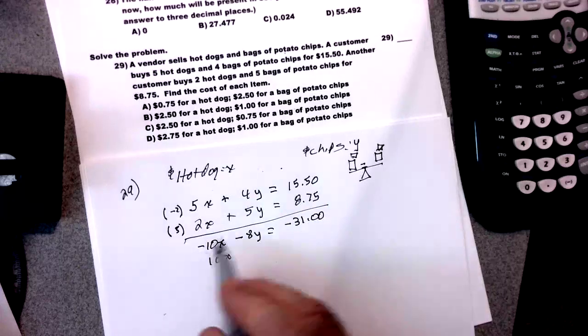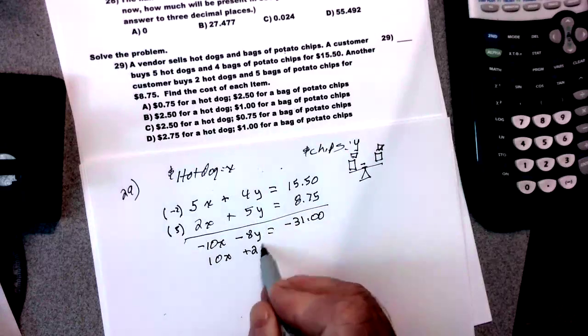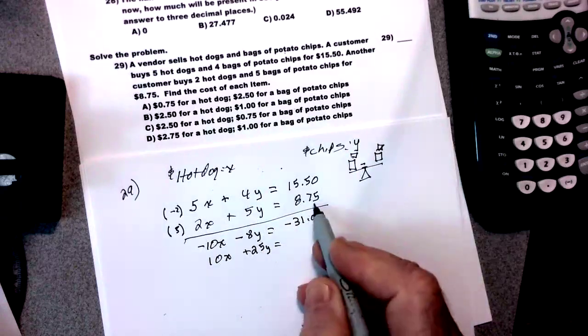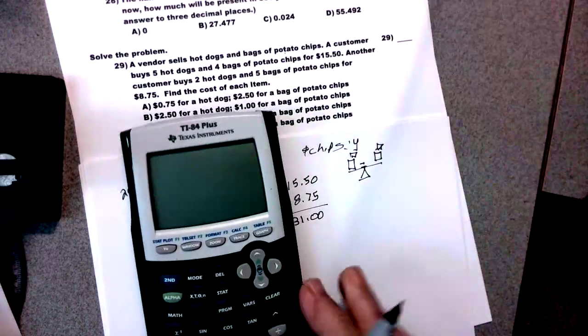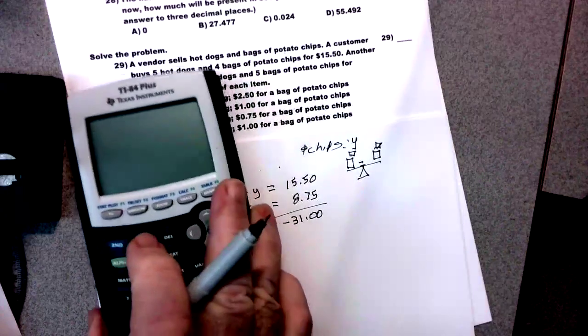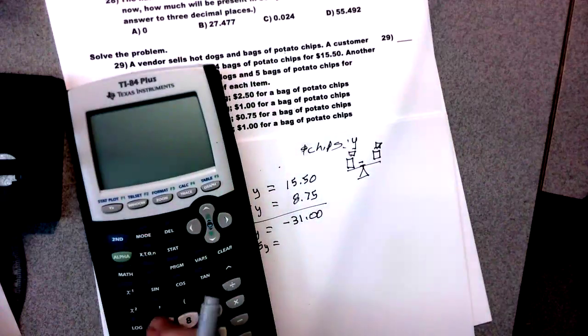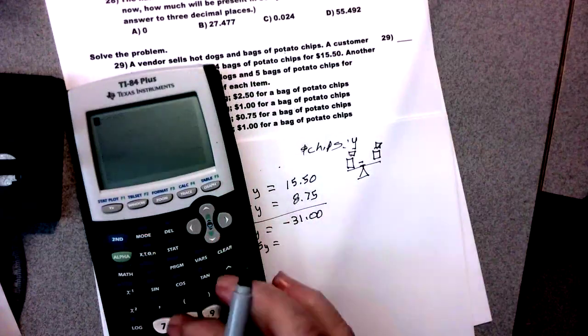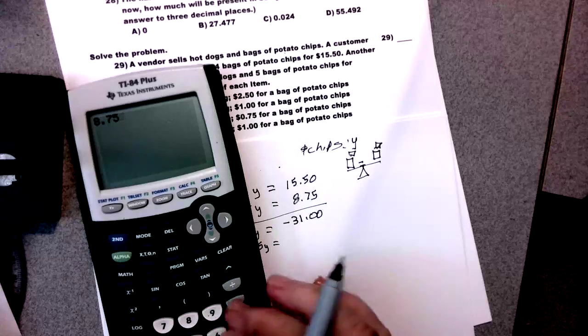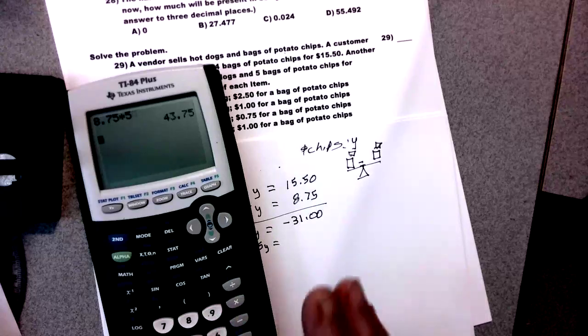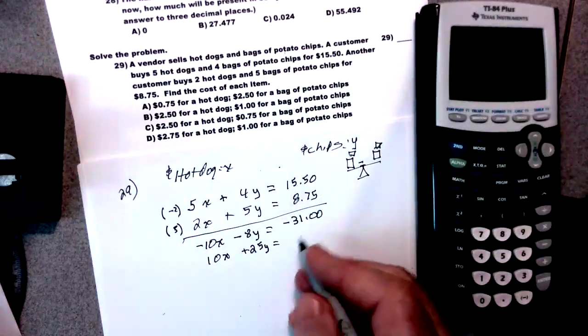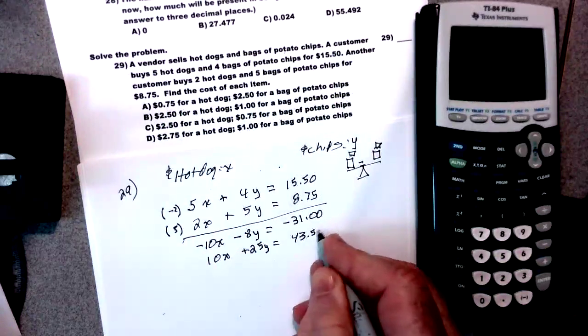This is now plus 10x plus 25y is equal to, let's just do this in the calculator here. Sometimes it's better to do this arithmetic in the calculator, because if you make a mistake... whoops, turn it on first. So we get 4375.